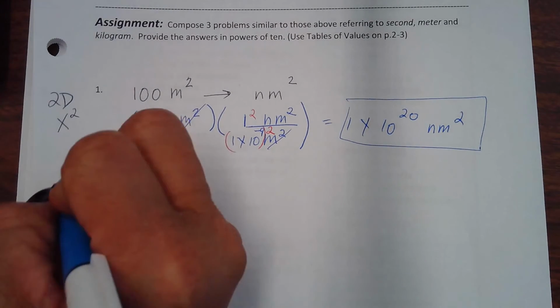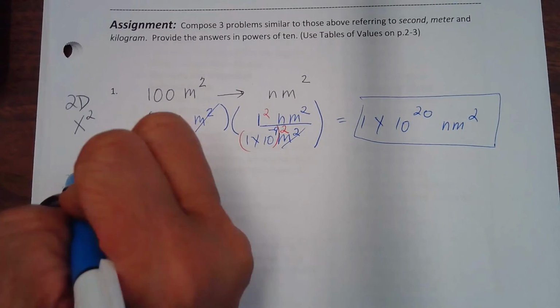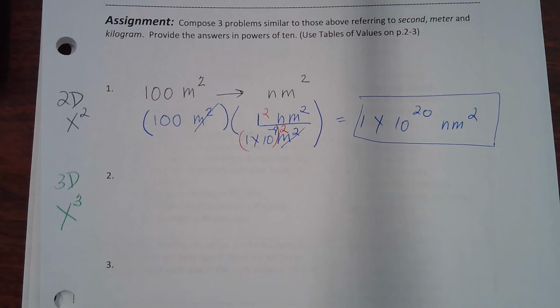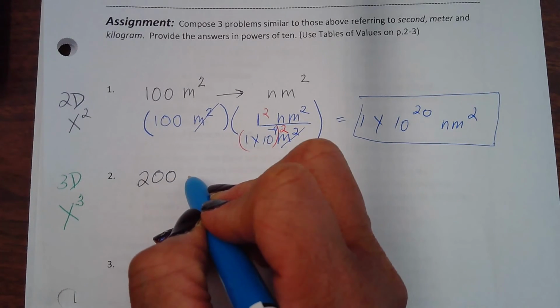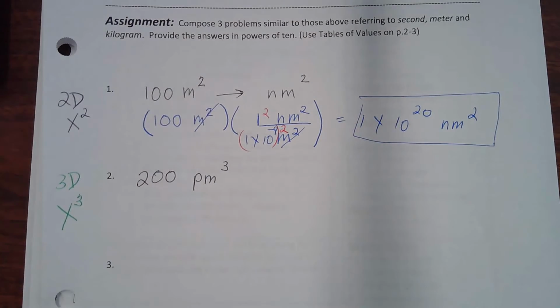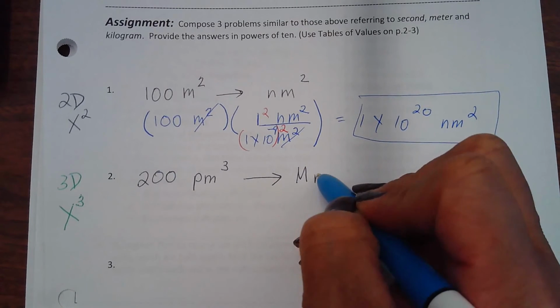So let's test your conversion here. We're gonna go 3D now, which is x to the power of 3. So let's say meter cube, cubic meter. What is that called when you're measuring cubic meter? Volume, that's how big something is. Length, width, and height. Okay, so that's the whole measurement. So let's do this one. If you have 200 picometer cube, I want you to convert this into mega meter cube.